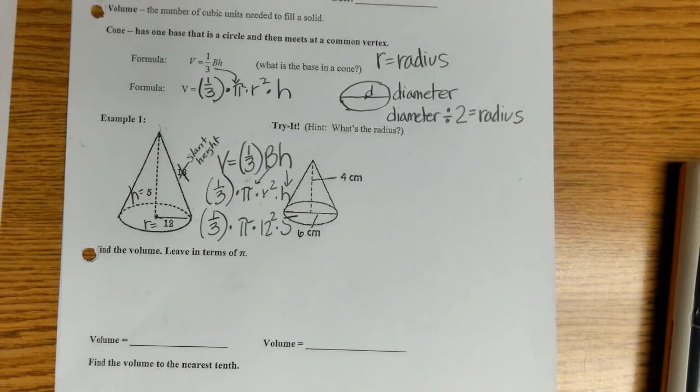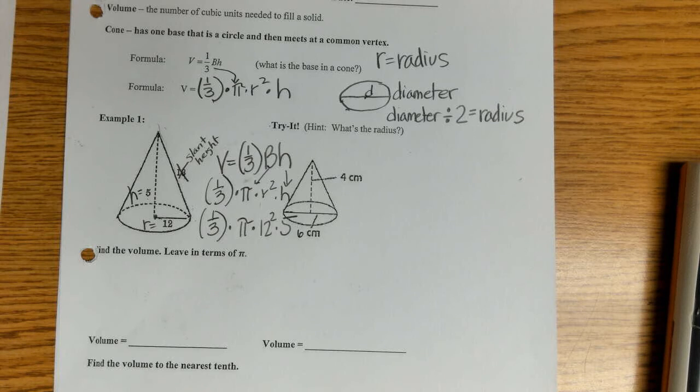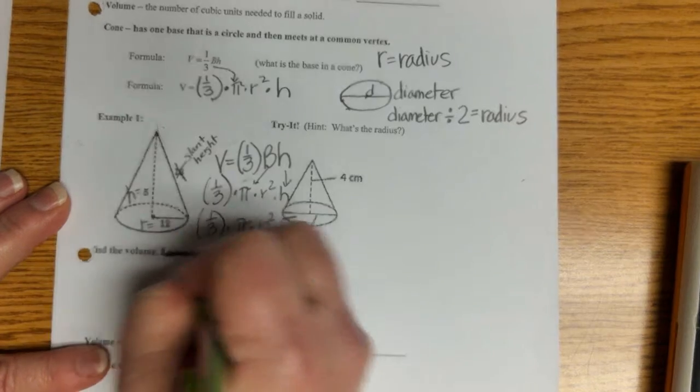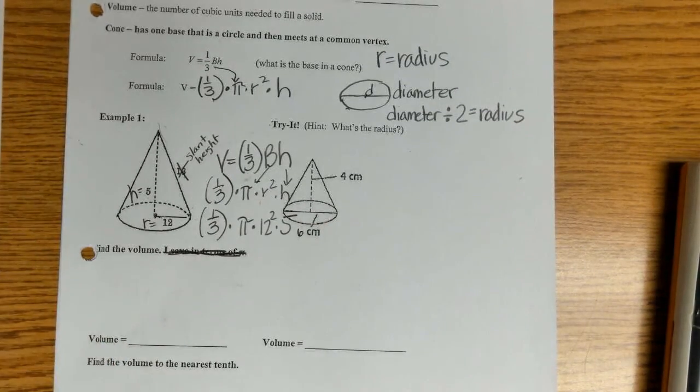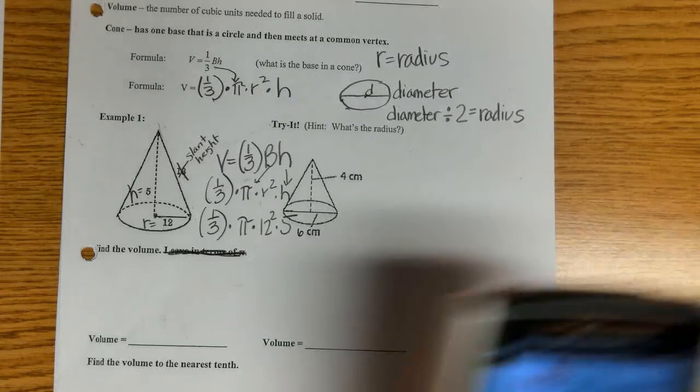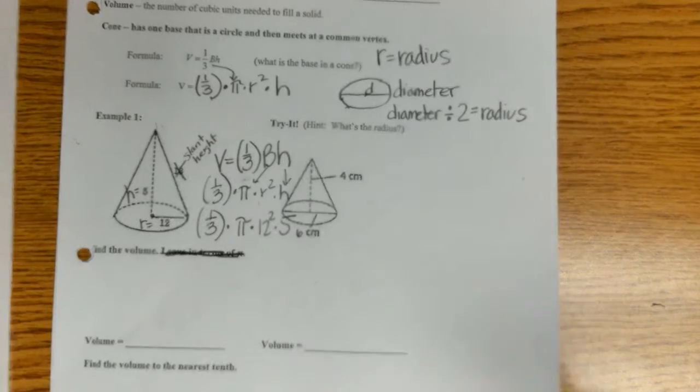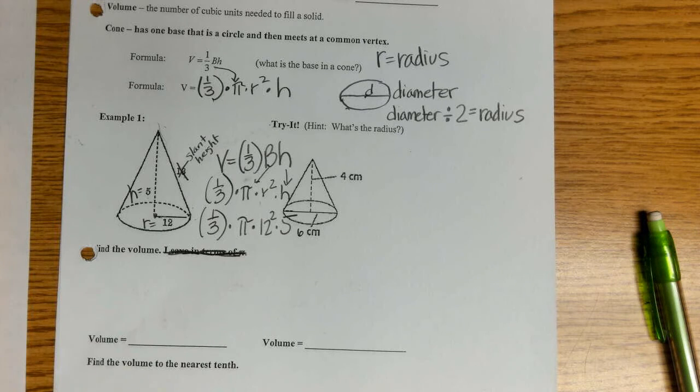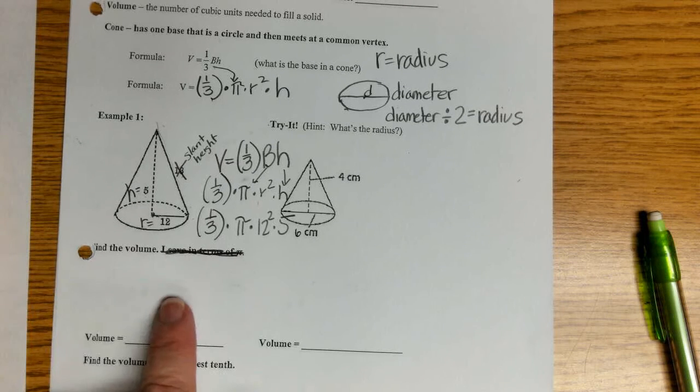We are not going to leave this in terms of pi because I've only seen them do that with a cylinder. So we are just going to cross that out right here, and we are going to say find the volume. So how do we find the volume? Our handy dandy calculator. I said in terms of pi is when you don't multiply with pi. But I crossed that out, and we're just going to find the volume. That means we're going to multiply everything together.